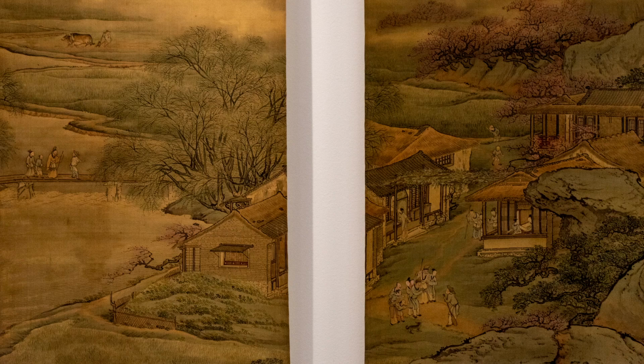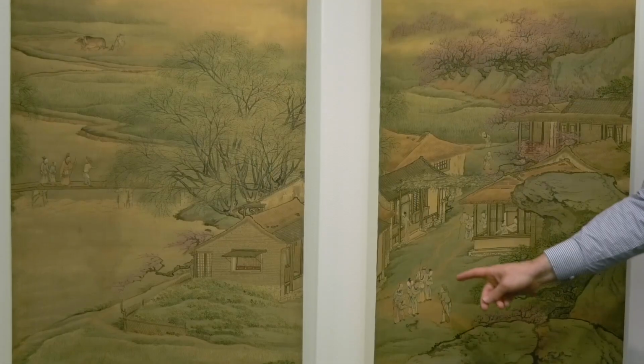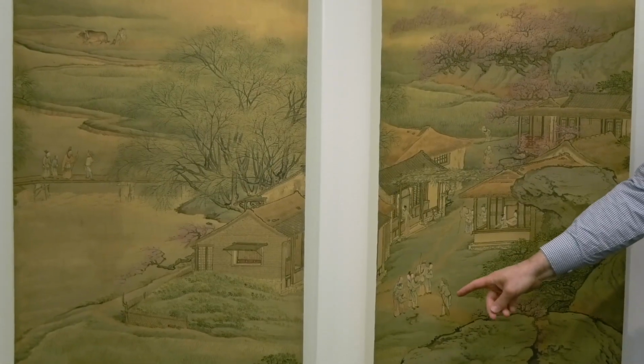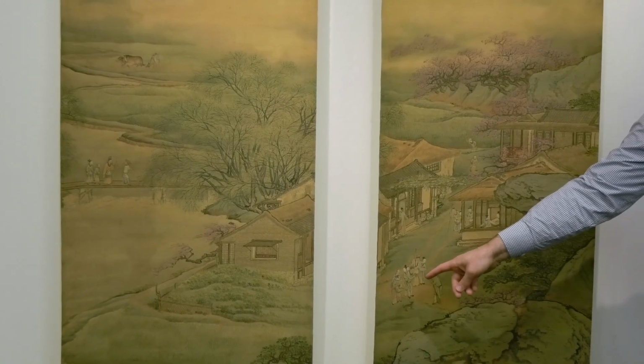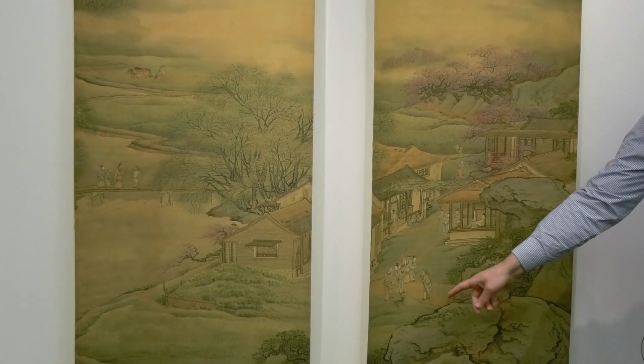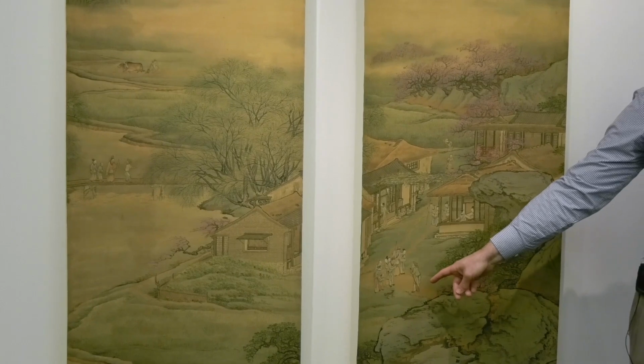Let me ask you. What do you see? What are the people doing here? They're having a discussion. So we have some young kids being held by older people, right? We have some guy with an oar.